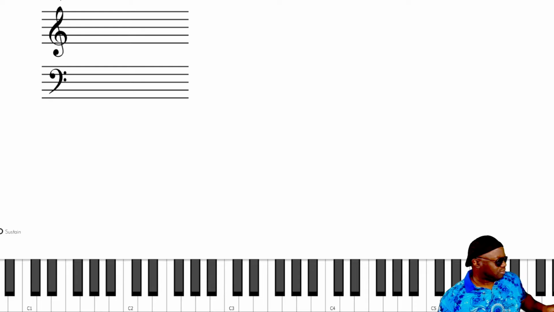Did you hear that? Now, this major scale is so important. It forms a foundation for music in general, and a lot of Western music is based on that scale.